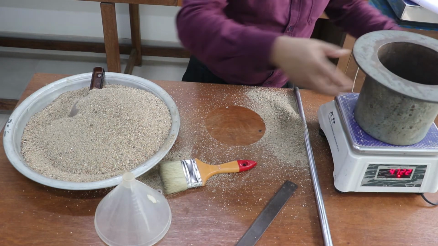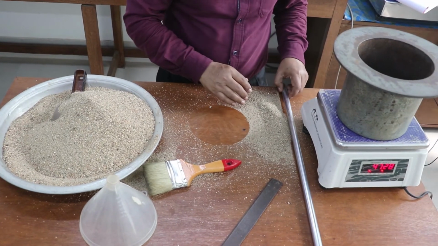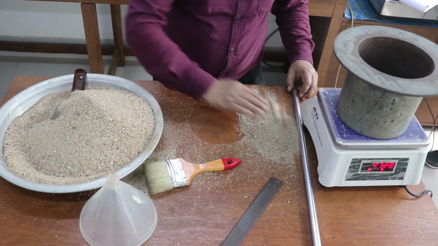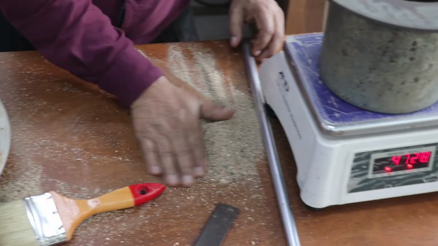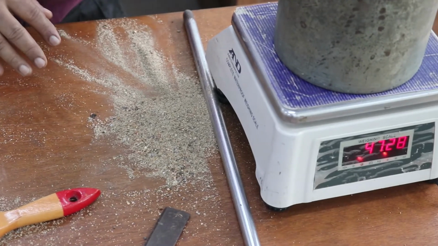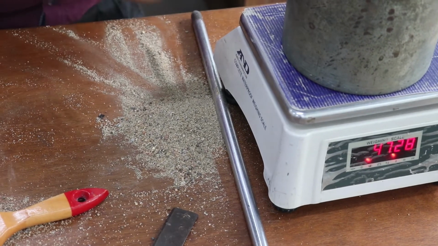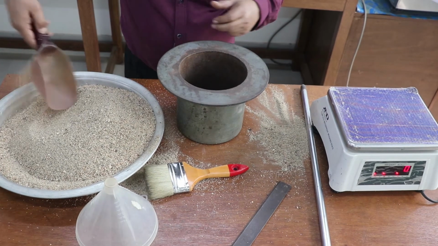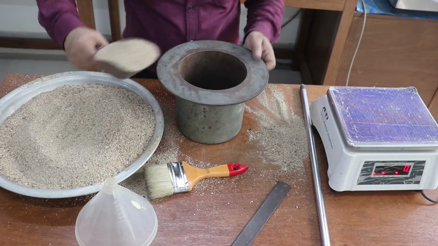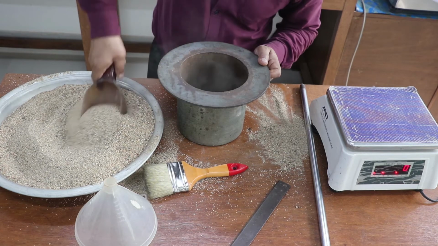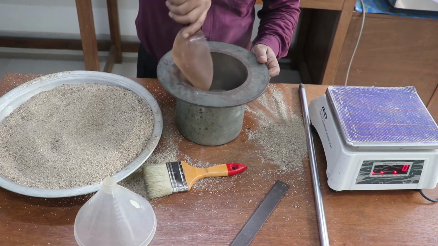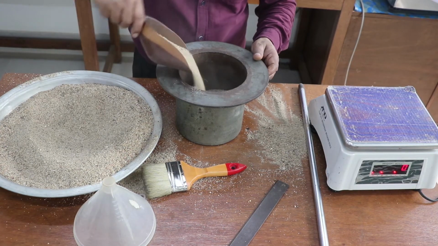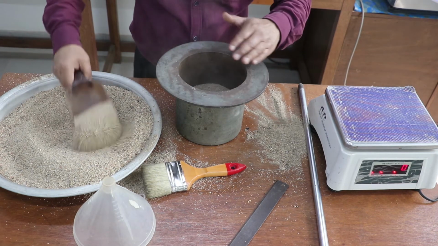Now we also need to take the weight of the mold, and this is 4,728 grams, as previously taken in the loosest step. So we are pouring some samples.